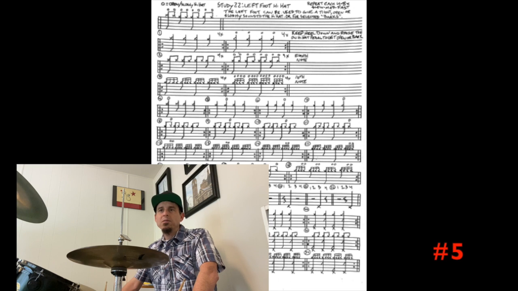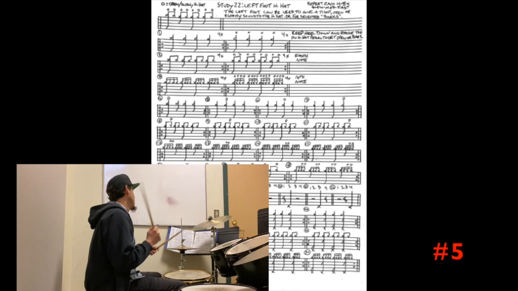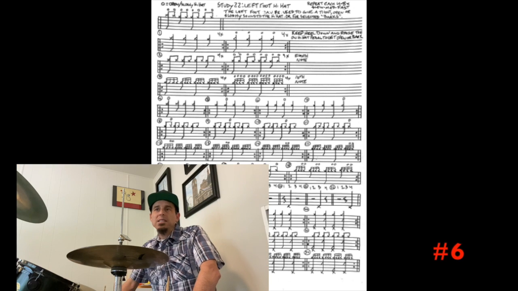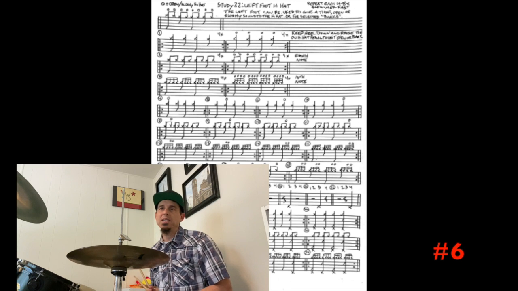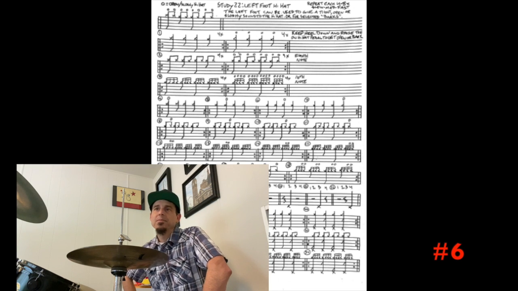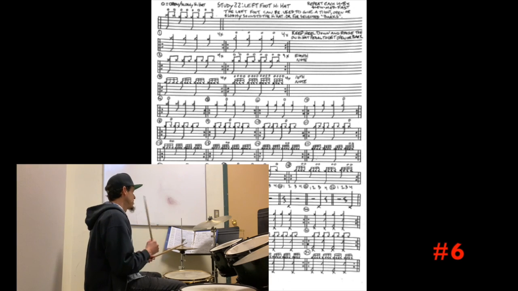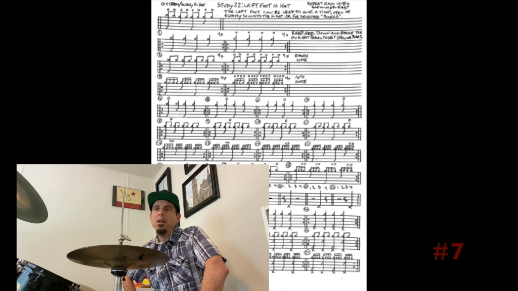For number 5, now we're going to put the sloshy hi-hat with our beat 2. That's going to be with our snare. Beat number 6 is going to have sloshy hi-hat only on beat 3. Beat number 7 is going to have sloshy hi-hat only on beat 4.